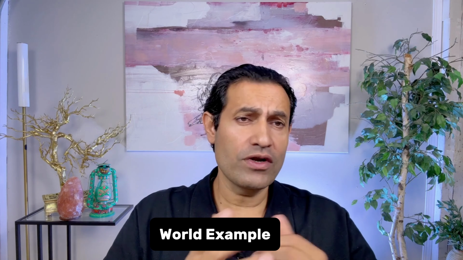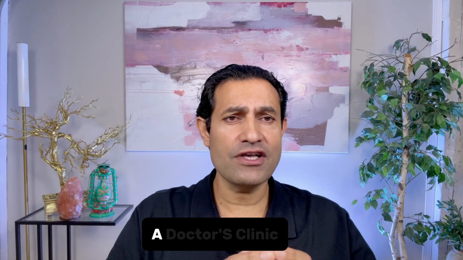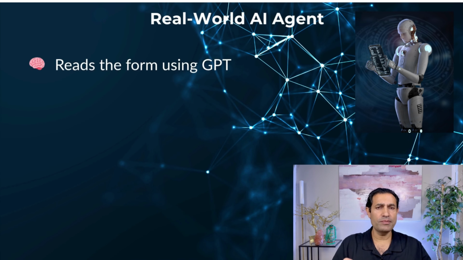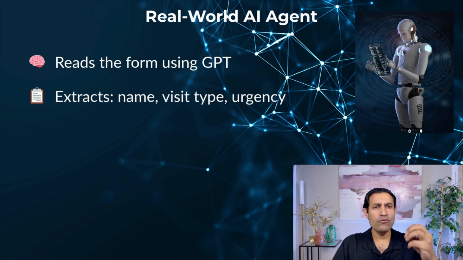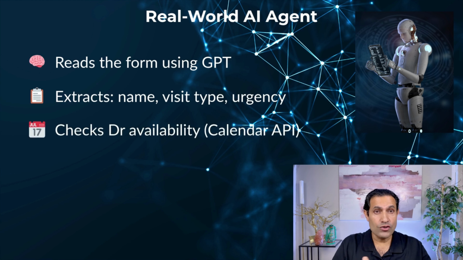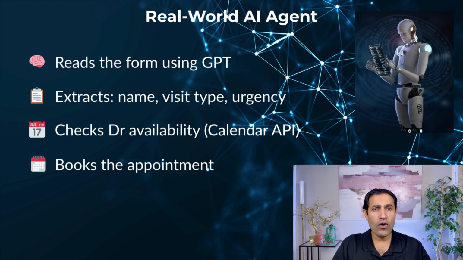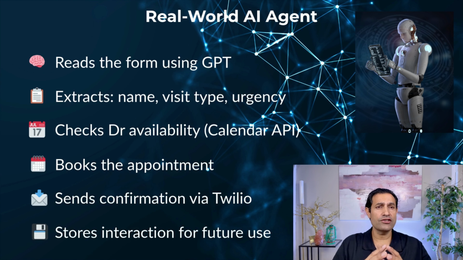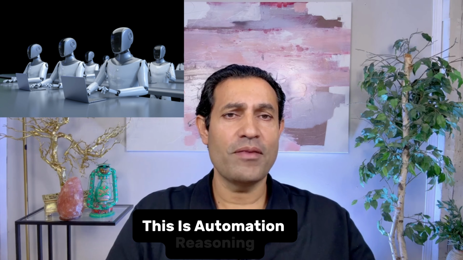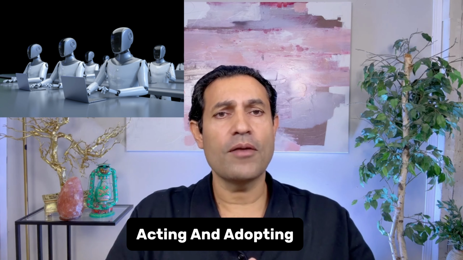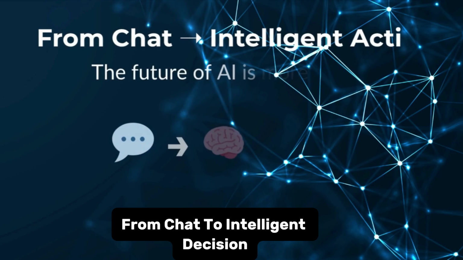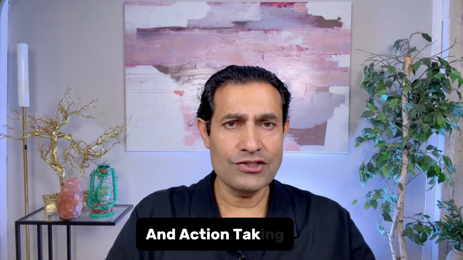Let me give you a real-world example. Imagine a patient fills out a doctor's clinic intake form. The AI agent reads the form using GPT, extracts the name, visit type, urgency, checks the doctor's availability using a calendar API, books the appointment, sends a confirmation message via Twilio, and stores this interaction for future use. This is automation, reasoning, acting, and adapting. This is where the future of AI is going, from chat to intelligent decision-making and action-taking agents.